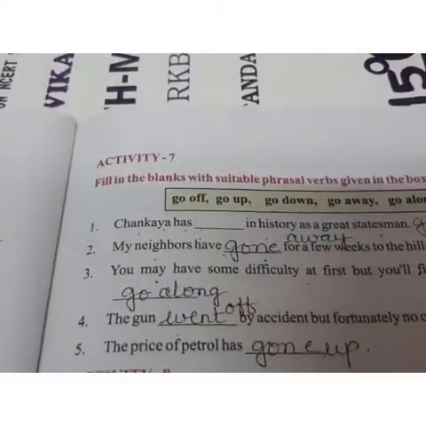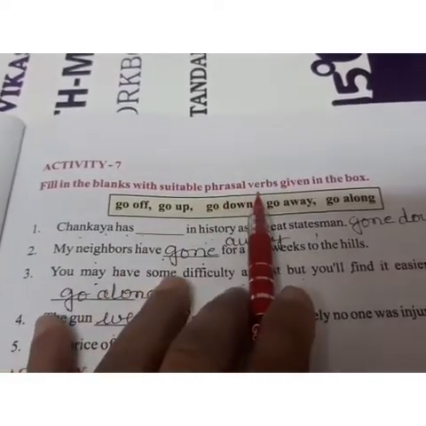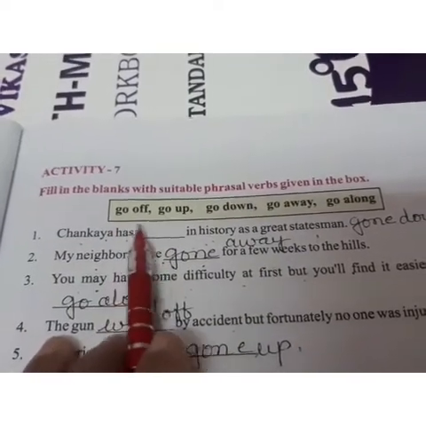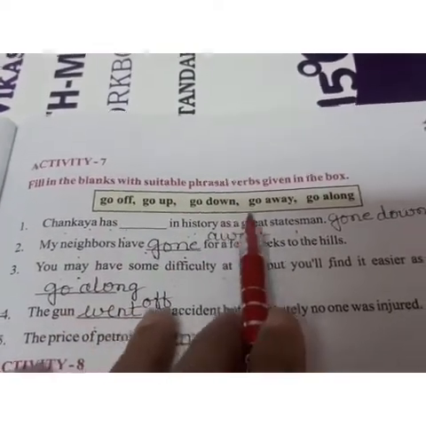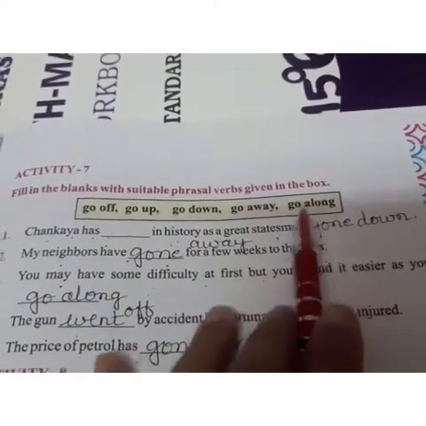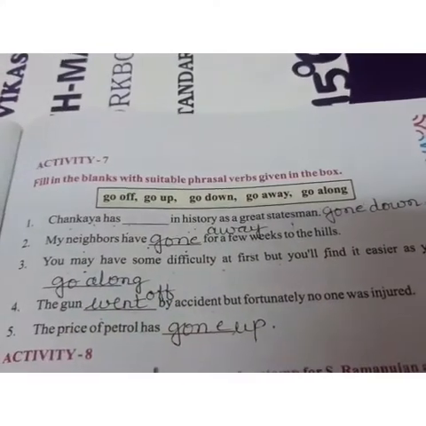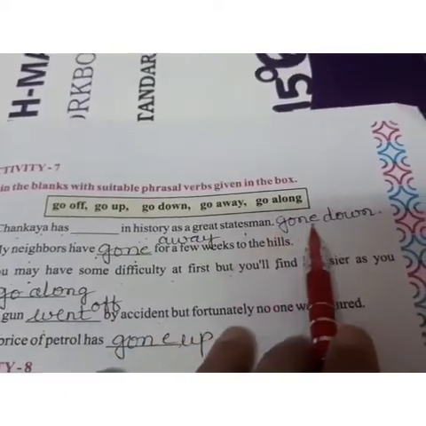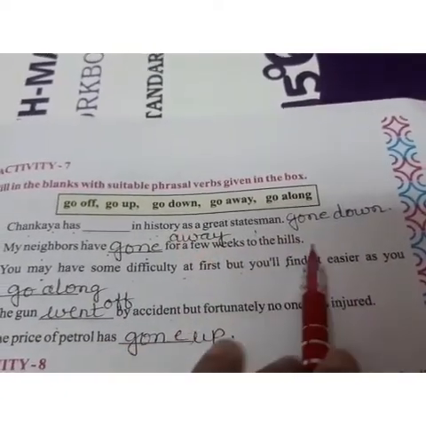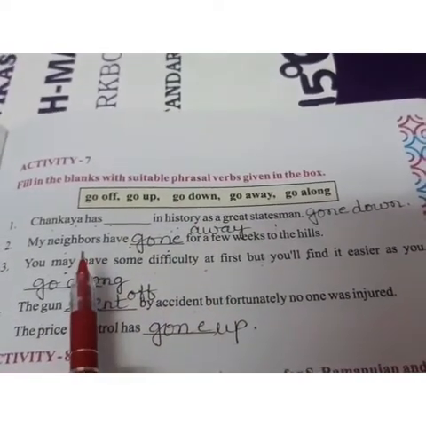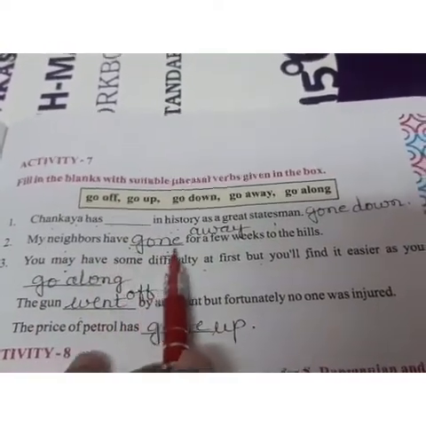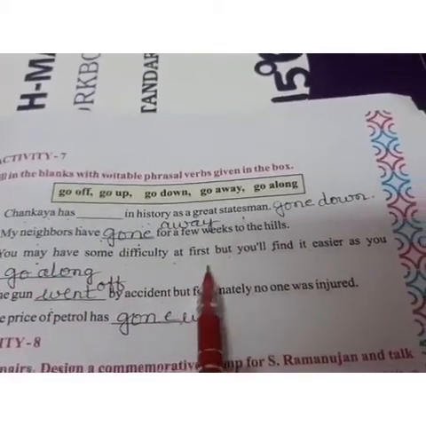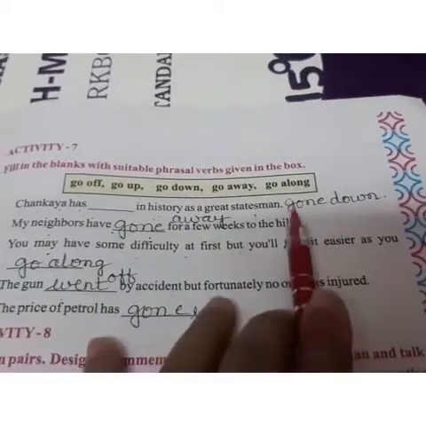Now, activity number 7 is fill in the blanks with the suitable phrasal verbs given in the box. So, what are the phrasal verbs given in the box? Go off, go up, go down, go away, and go along. Now, with some modifications, we have to fill them in the blanks that are given here. Chanakya has gone down in the history of great statesmen. Go will change into gone everywhere except one or two places. My neighbors have gone away for a few weeks to the hills. We have some difficulty at first, but you will find it easier as you go along.